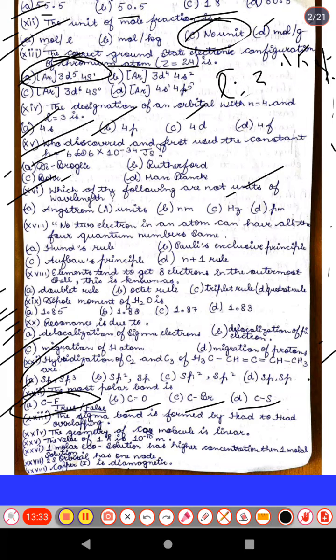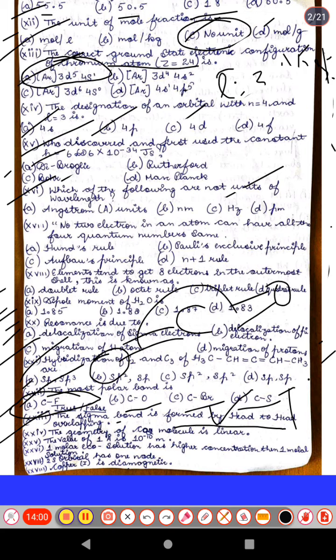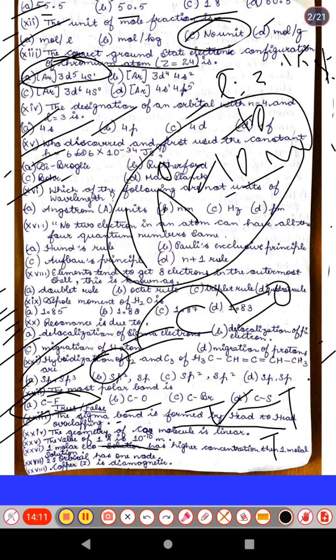Next is the true false question. First: a sigma bond is formed by head-to-head overlapping. As we already know, the sigma bond is formed by head-to-head overlapping, and the pi bond is formed by sidewise overlapping. This is a true statement. Next: the geometry of carbon dioxide molecule is linear. This is also true, carbon dioxide has linear geometry with 180-degree bond angle. Next: the value of 1 angstrom is 10 to the power minus 10 meter. This is also a correct statement, so this is also correct.